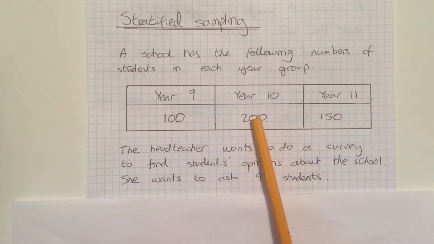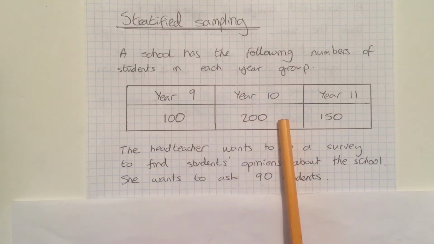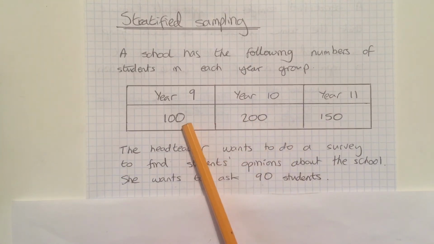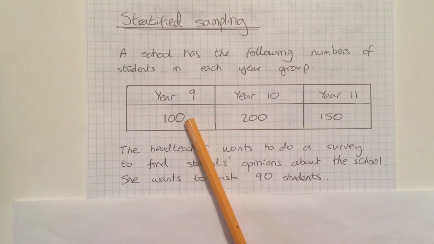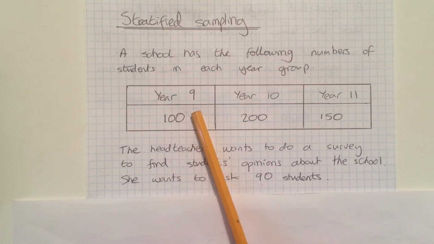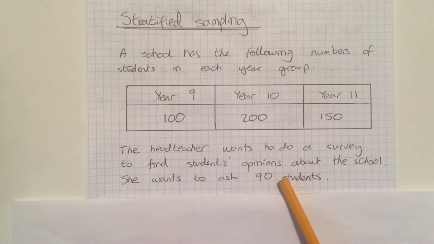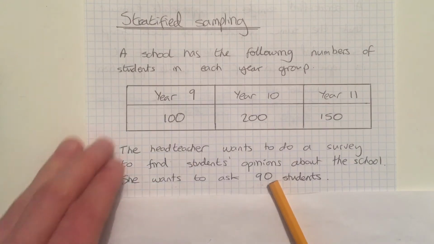For example, there should be twice as many year 10 students in my sample as year 9 students, because there are twice as many year 10 students as year 9 students. Therefore, I should ask twice as many in my sample. So this is what stratified sampling is all about. Once you've got your sample size, figuring out how many of these should be year 9 students, how many should be year 10 students, and how many should be year 11 students.